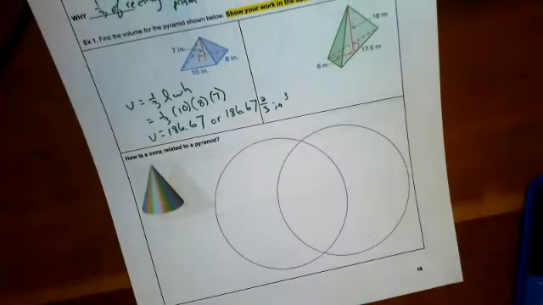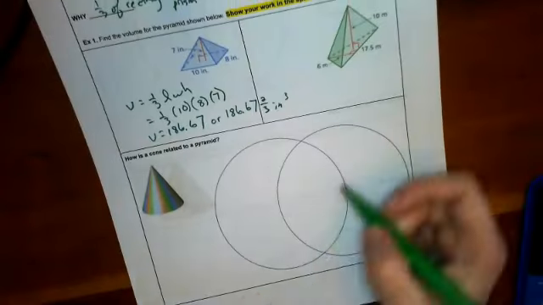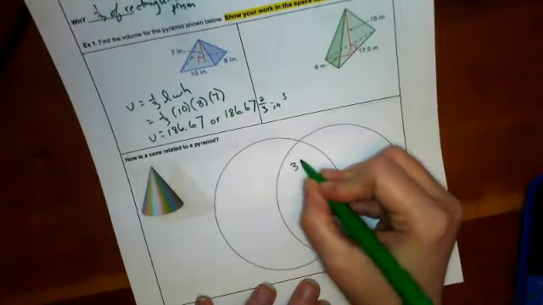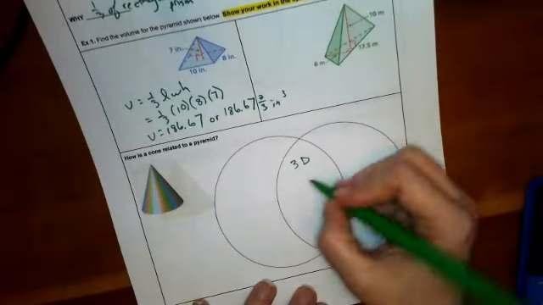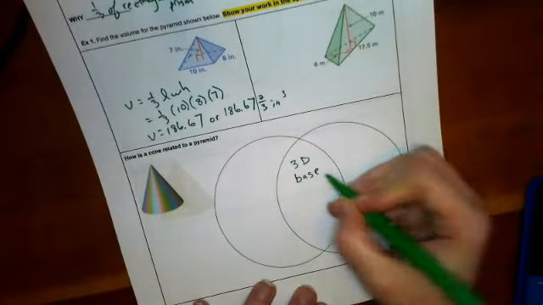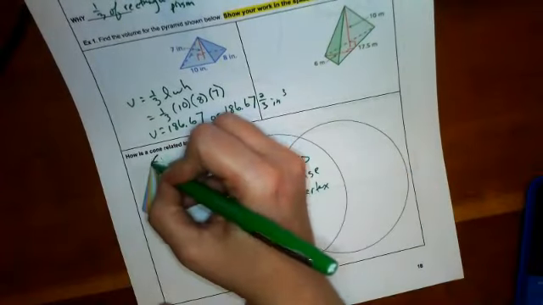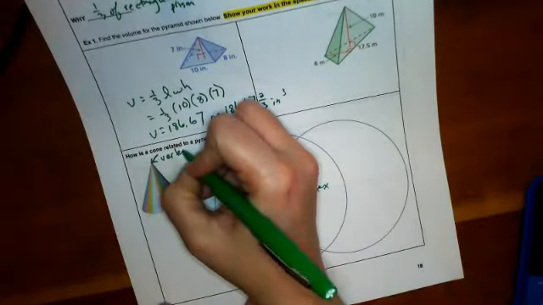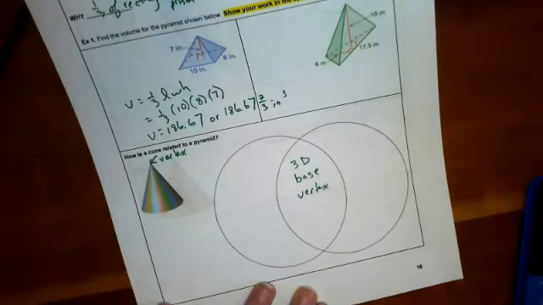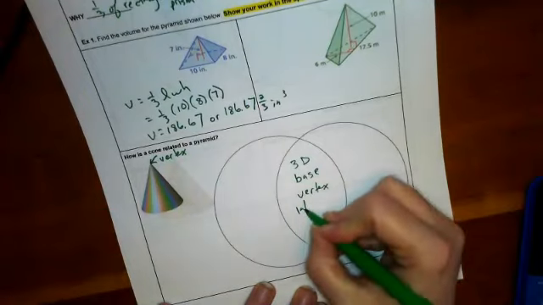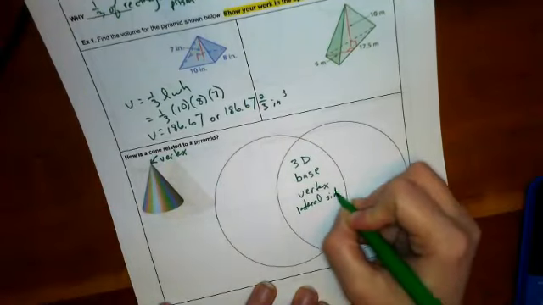Now, how is a cone related to a pyramid? Well, they're both 3D shapes. They both have a base. They both have a vertex, and that's the vertex right there, at the tip, the top point. And they both have lateral sides, which we talked about the other day.